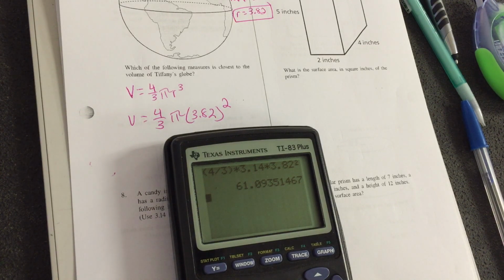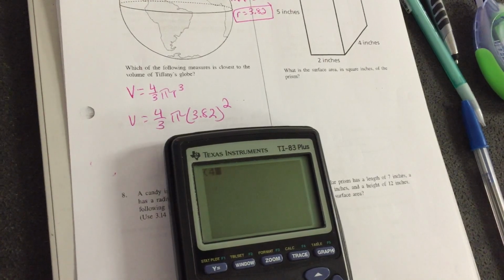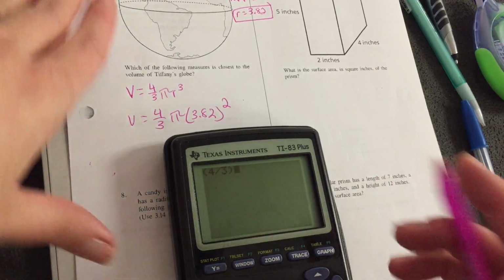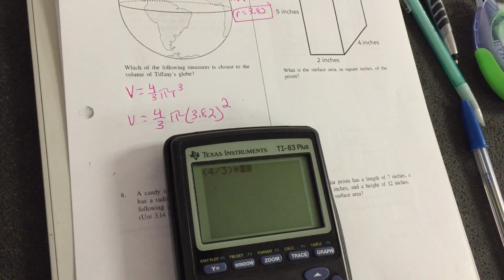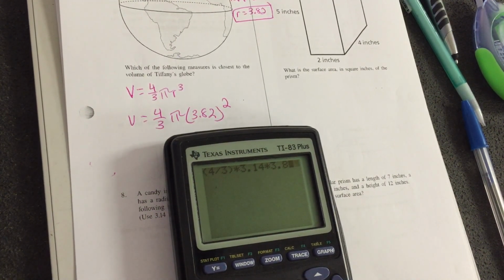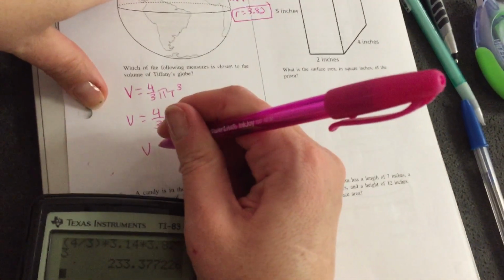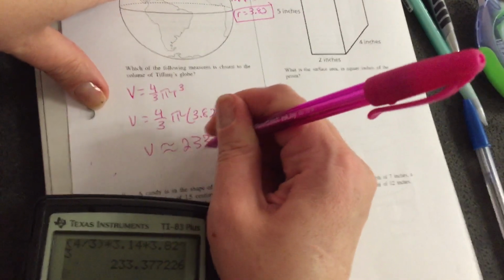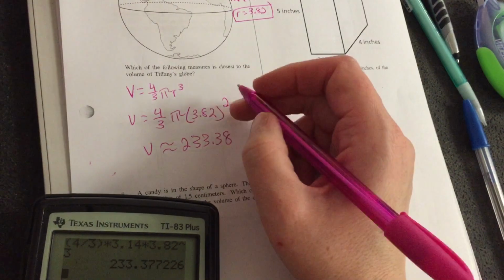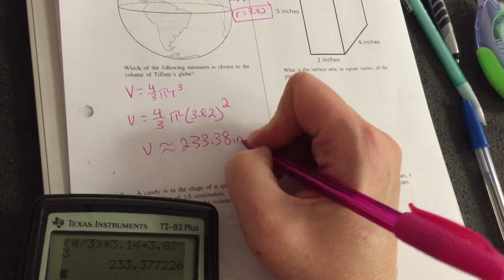Did I forget something? I think it's cubed. Oh, it's cubed. Good job. Thank you. 4 divided by 3 times 3.14 times 3.82 to the third power. There we go. Good job. So it's approximately 233.68. So the volume is approximately 233.68. And what are we doing with? Inches cubed.